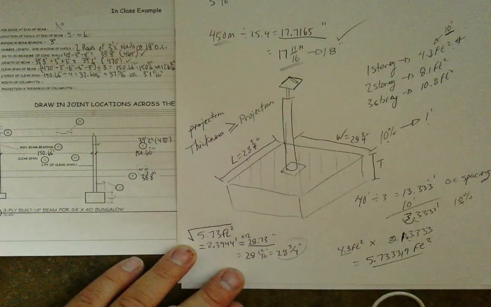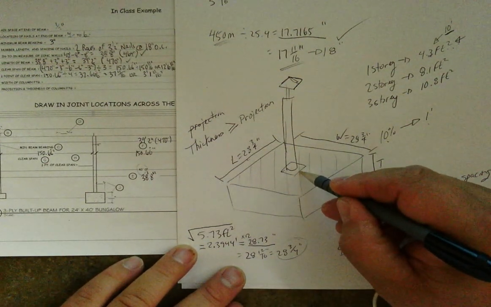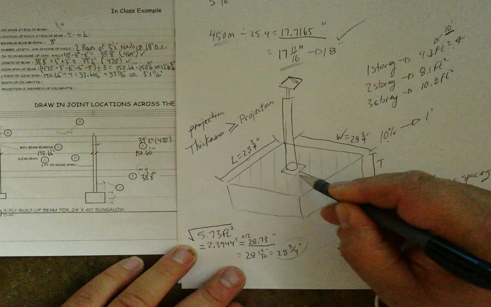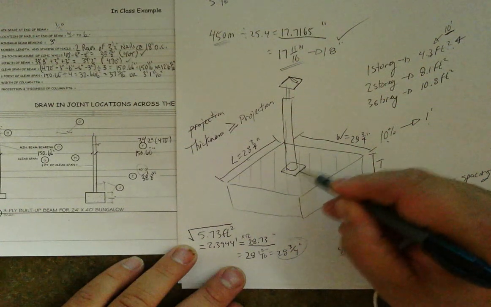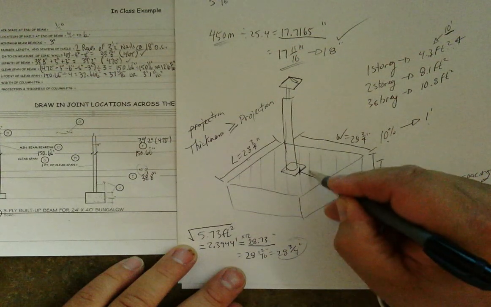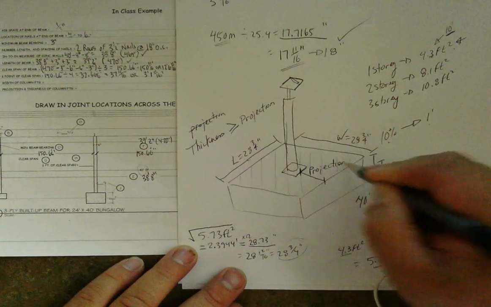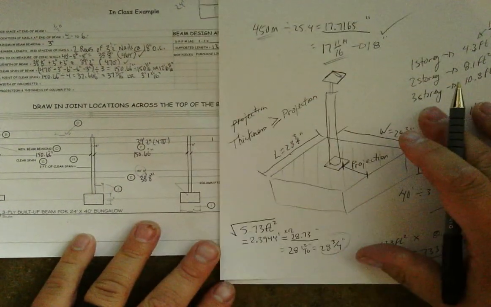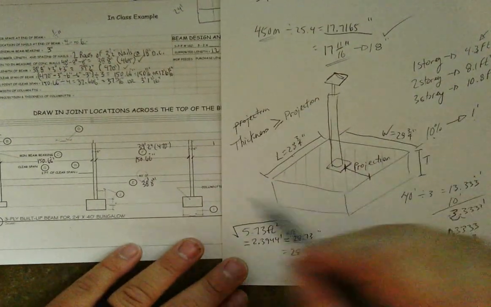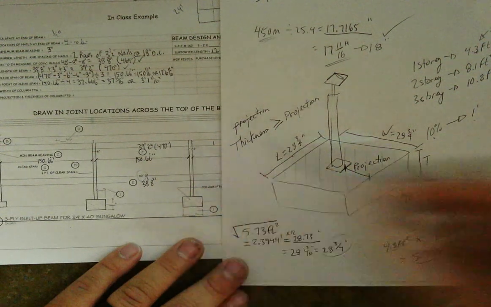So what is the projection? The projection is how far a footing extends beyond its support, okay? So that distance from there to there is P, projection. So how are we going to determine that? Well, we have all the information to determine that. If we look at our plan there, we see we have a 6-inch plate, not a column, a 6-inch plate.